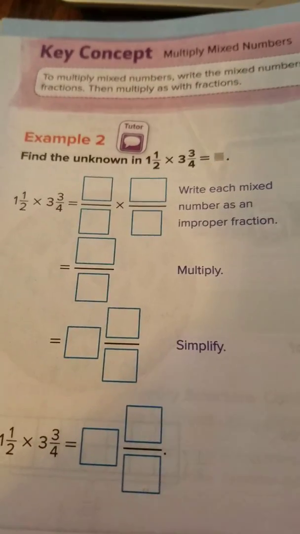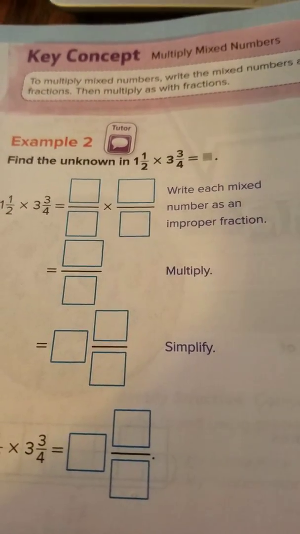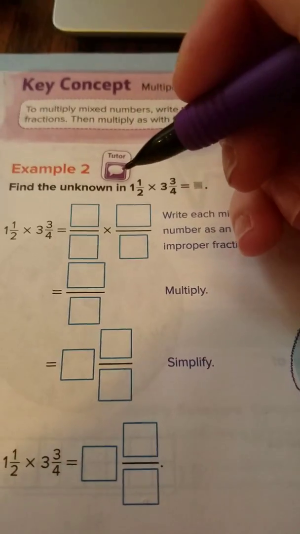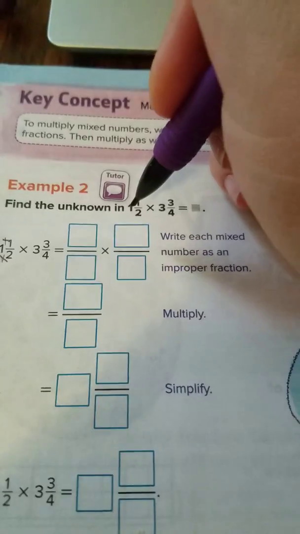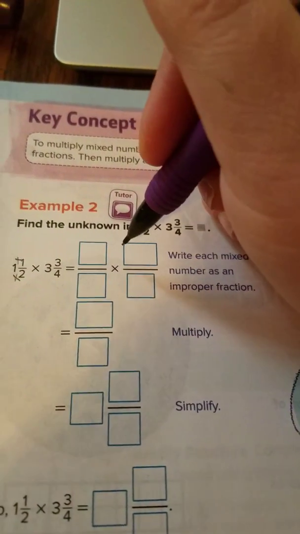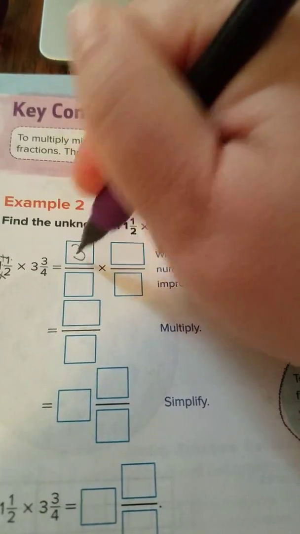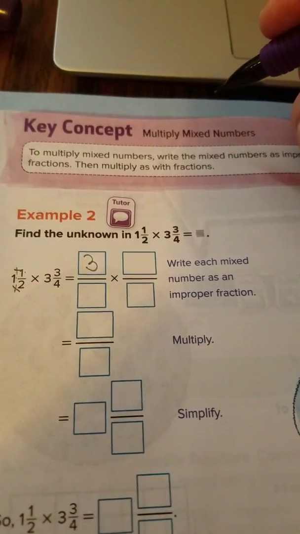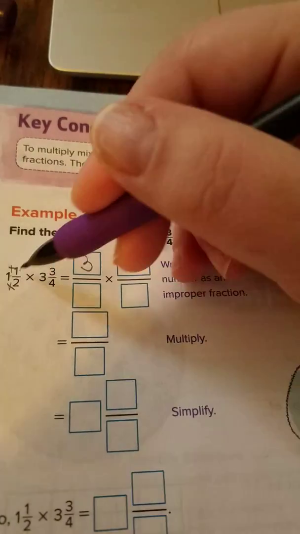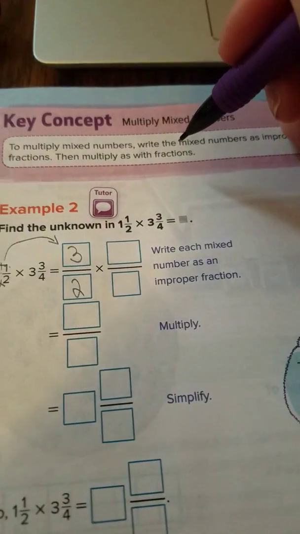We're going to go into our books now. I am looking at page 746. Oh, surprise, surprise. This example is the exact same one that we went over, but we're going to do it together now. So we're going to change 1 1/2 to an improper fraction. So 2 times 1 is 2 plus 1 is 3. That's my numerator of my improper fraction. We're going to leave the denominator 2. So you can see right there, 1 1/2 is 3/2.